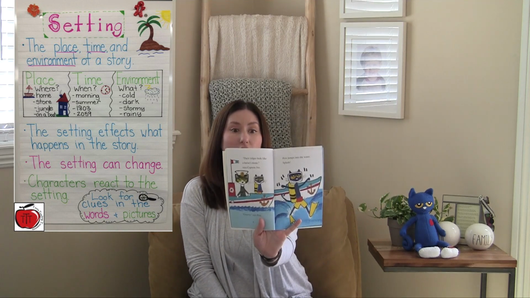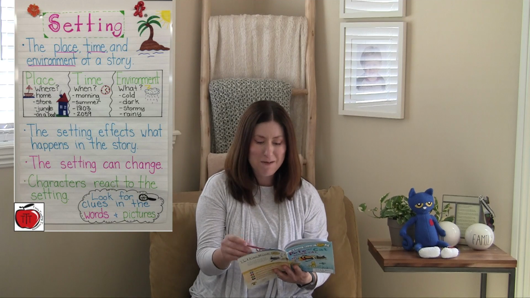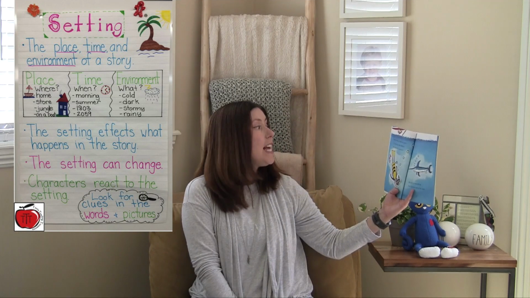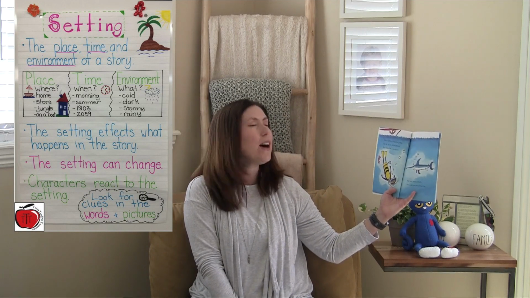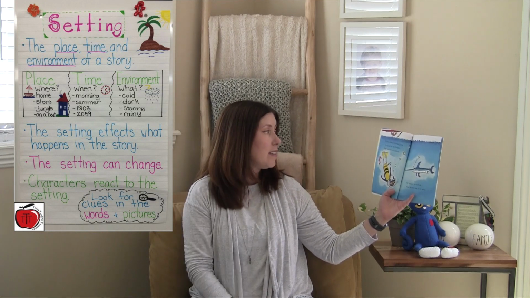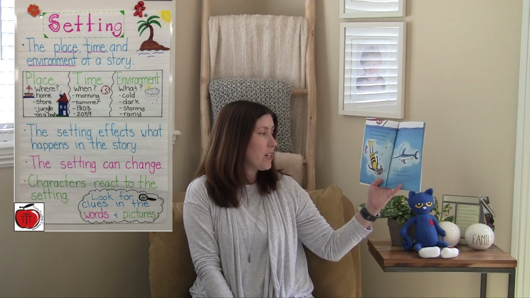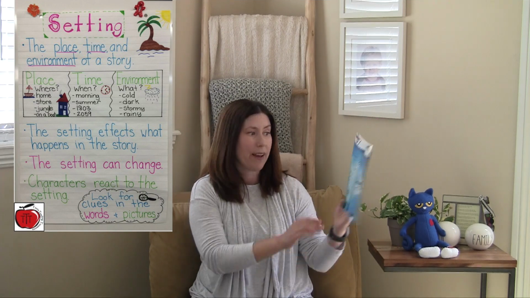Splash! Oh, that sound word, splash, was a great clue about today's setting. Down, down, down he goes. Up, up, up go the bubbles. Pete looks for a seahorse. He sees a swordfish. Pete swims out of its way.